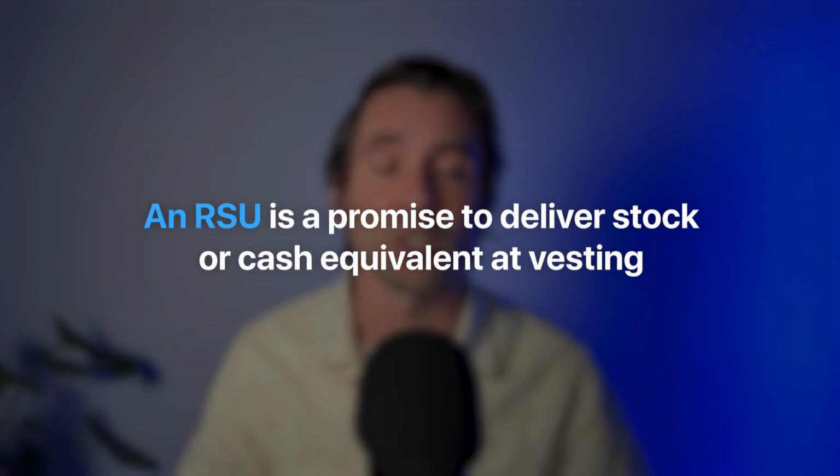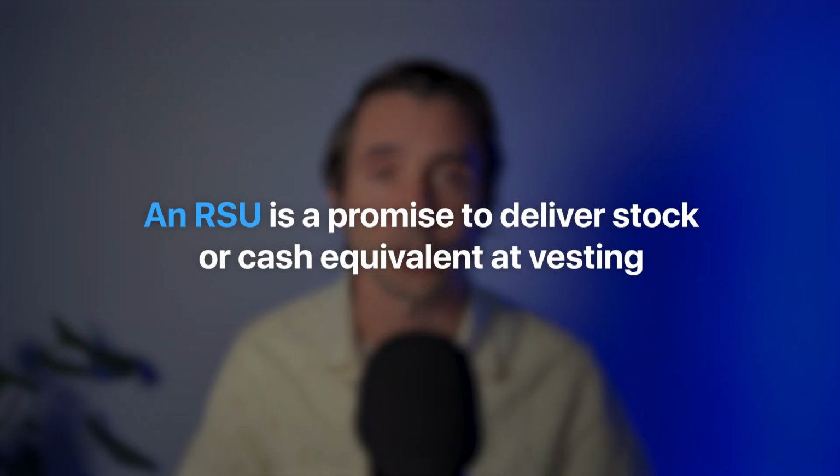An RSU is a promise to deliver stock or cash equivalent at vesting. The employee doesn't actually own anything until the shares are delivered, which happens automatically at the time that the RSU vests. Unlike restricted stock, where they own the shares from day one. With RSUs, it's just a promise until vesting happens.